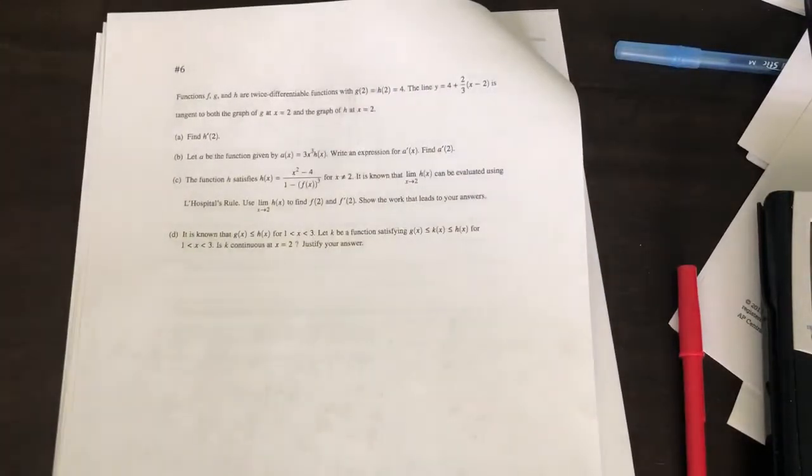Okay, we're pretty much going to work the first 3 parts of this question, because it gets a little tricky towards the end. And D is squeeze theorem, and realistically, you're not going to be asked anything about squeeze theorem.